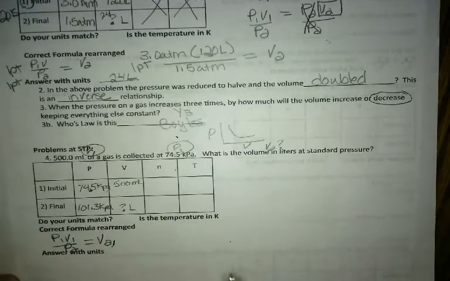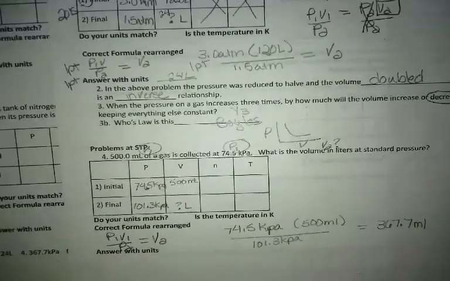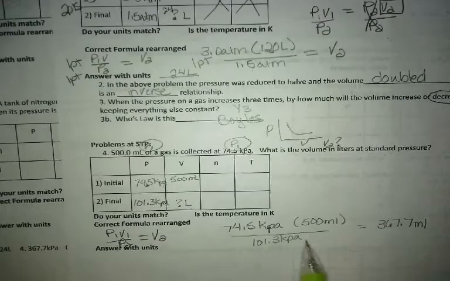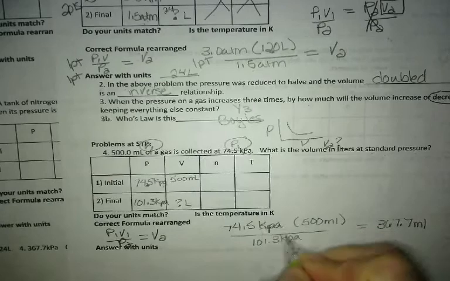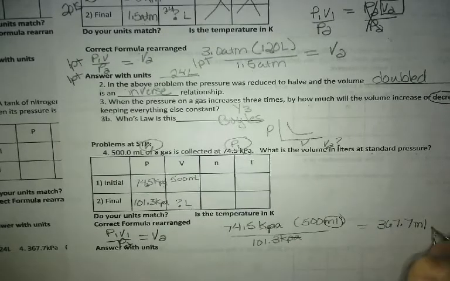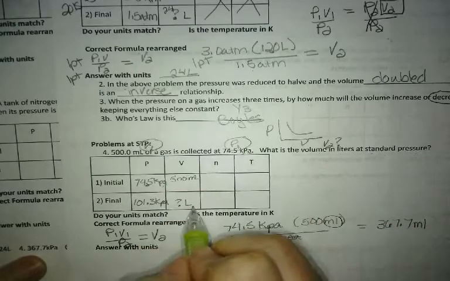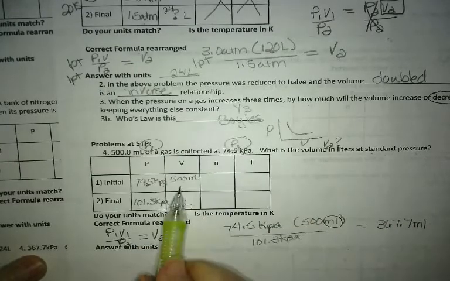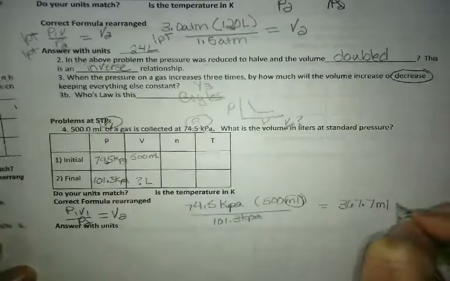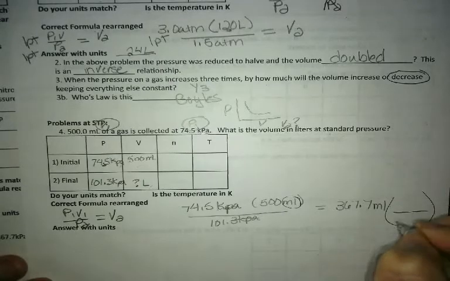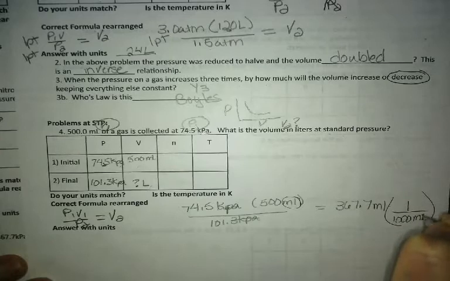And when you plug all that in, you would end up with 367.7. Now my kilopascals cross out. This is milliliters, so this has to be milliliters. But it asks you to find it in liters. I could have converted this into liters first, and then my answer would be in liters, or I can convert it afterwards. There are 1,000 milliliters in 1 liter.